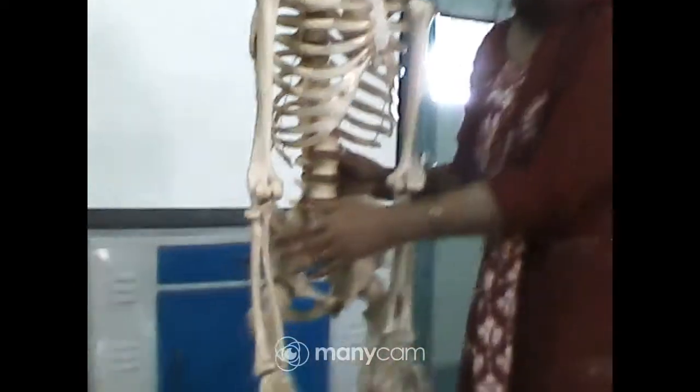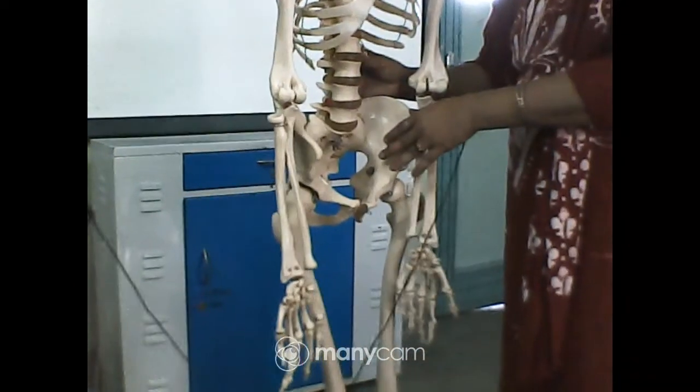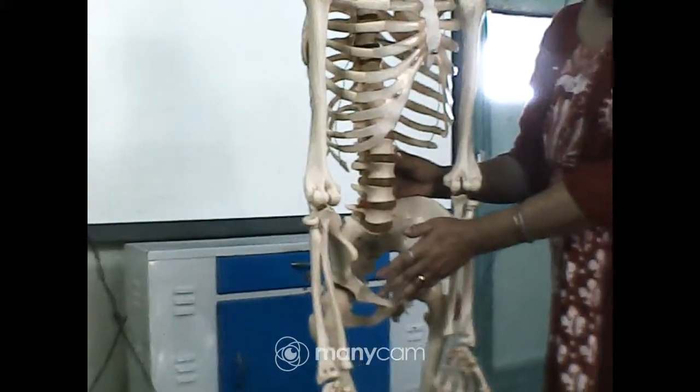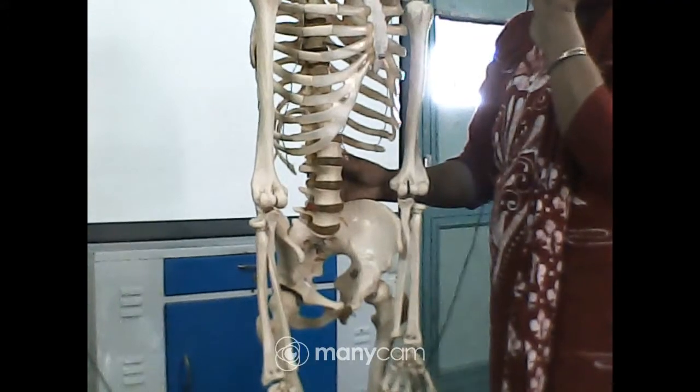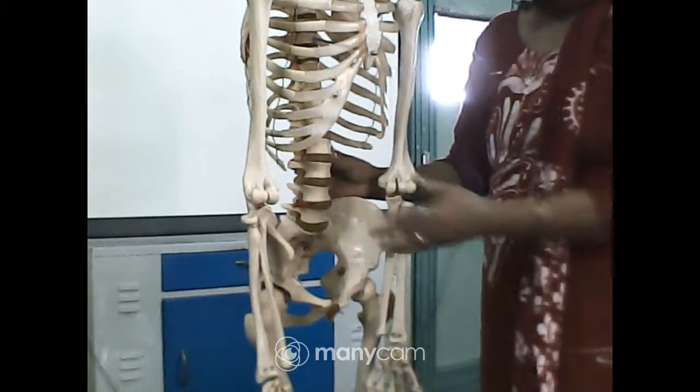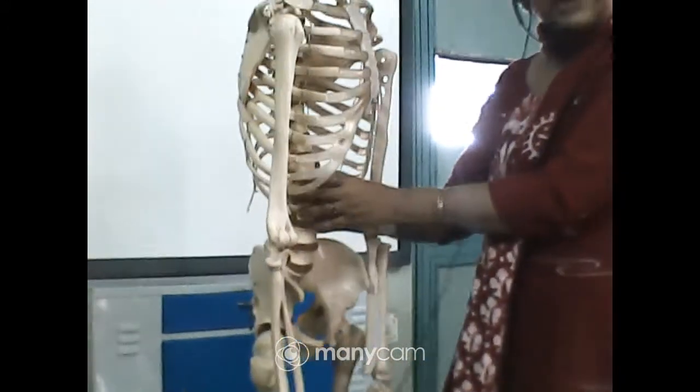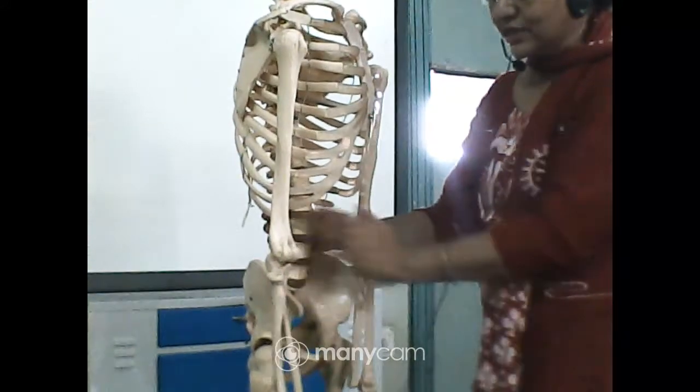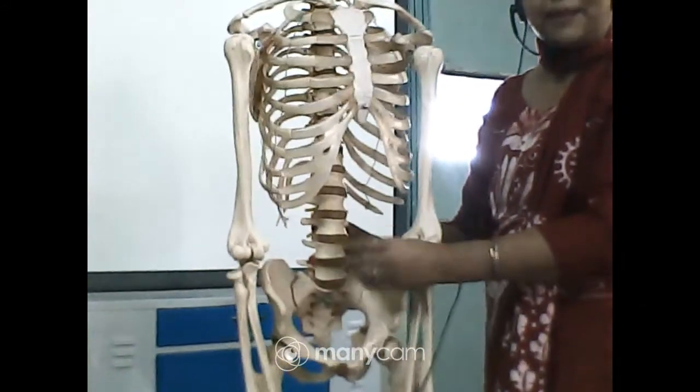Then again there is a hip girdle, or you can say the pelvic girdle. So this is the lower part, or the stomach part, of our body where there is no bone in the front portion, but in the back portion there is the vertebral column, and on both sides of the vertebral column there are the kidneys.